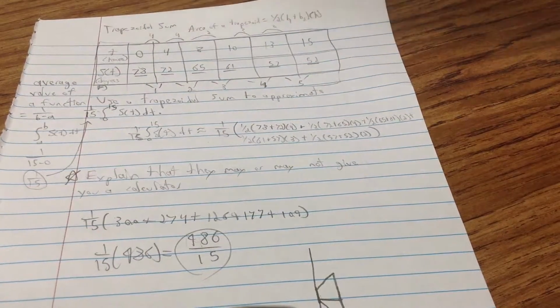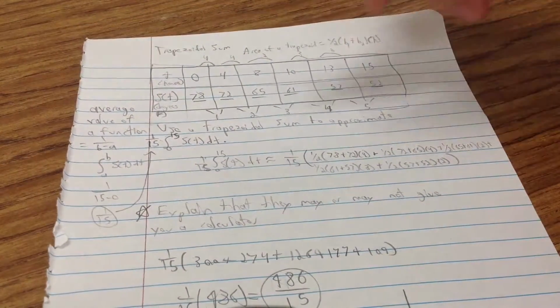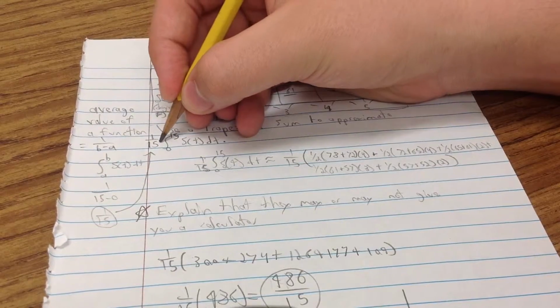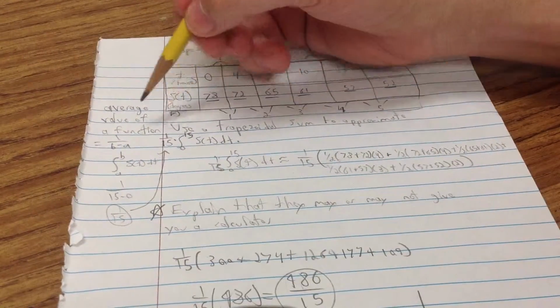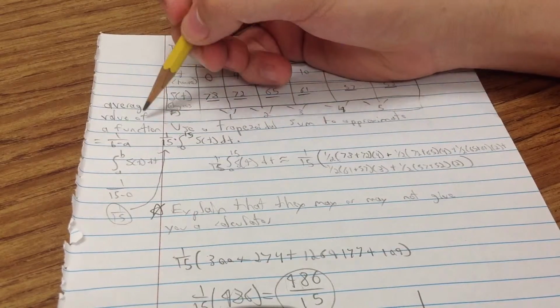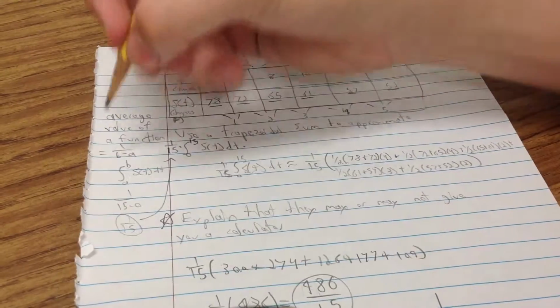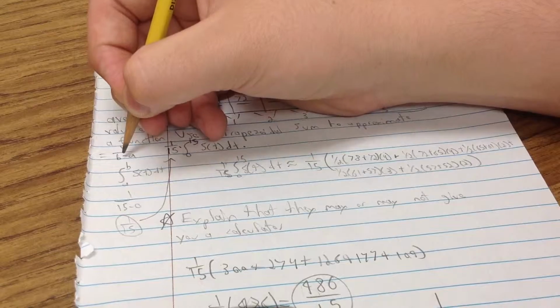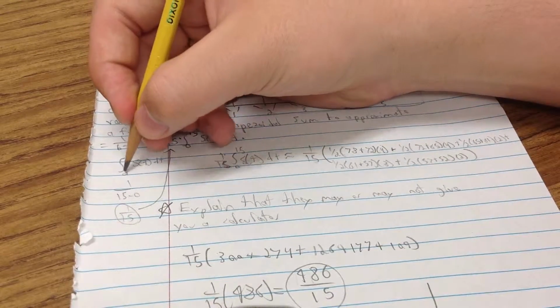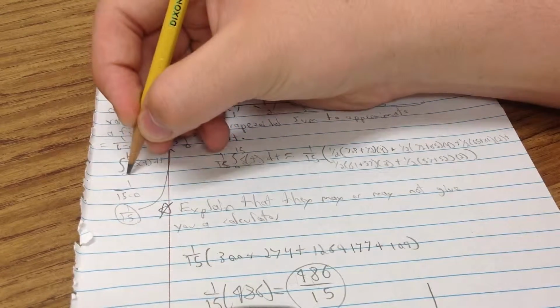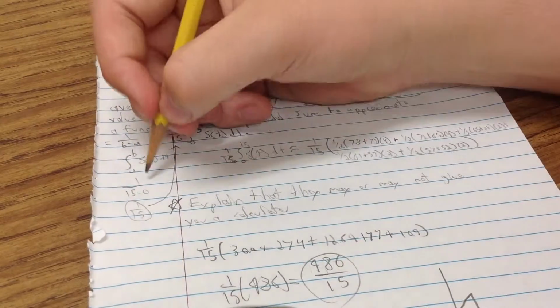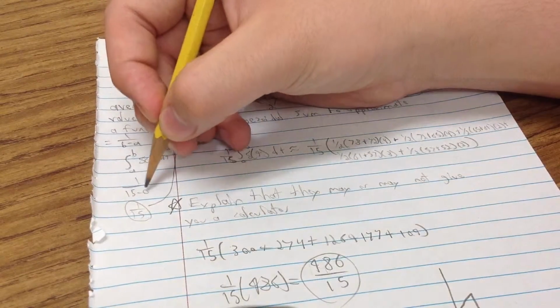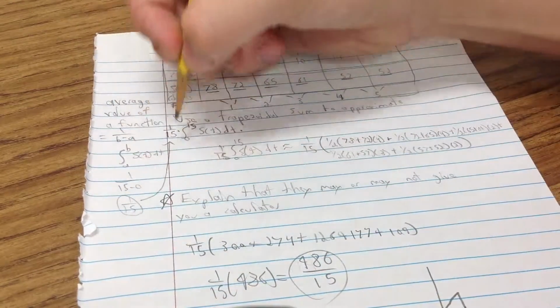Now going back up here to why you have 1/15, they might throw that in there sometimes, and they're testing your knowledge of whether or not you know what the average value of a function is, and the formula for that is 1/(b minus a). And what that means is when you have an integral, your lower bound is always your a, your upper bound is always your b. So in this case, it will be 1/(15 minus 0), which would be 1/15, and that's where that comes from.